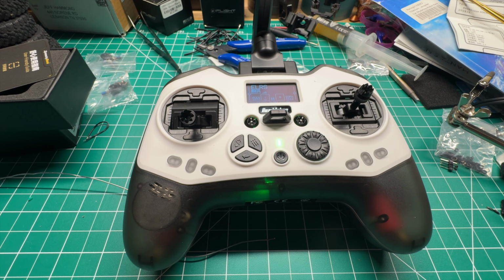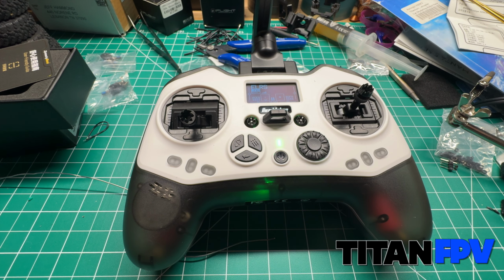Today I got a quick tutorial. It's a viewer's request on how to set up your switches in BetaFlight as well as on the controller to set your modes up correctly. As always, I'm Jeff with TitanFPV. Let's dive in.